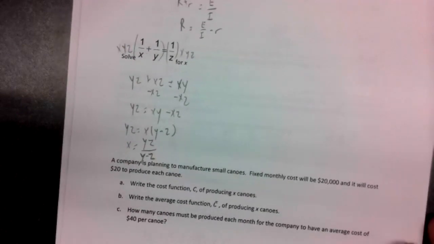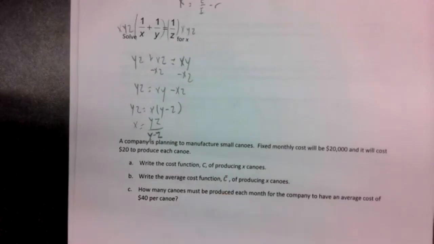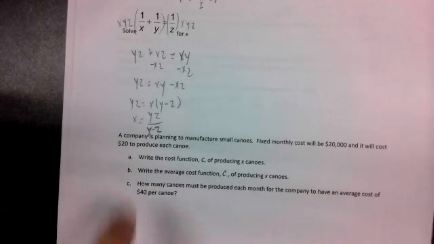All right, so all we're doing is either making or solving these equations for certain variables, right? So what if I want to do maybe a word problem that's a little bit more complicated? This goes back to the cost functions that we talked about a few weeks ago. It says a company is planning to manufacture small canoes.